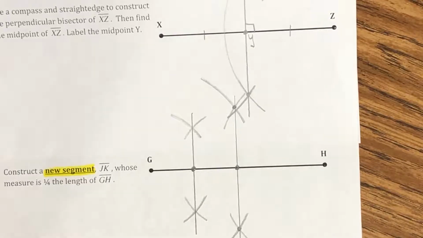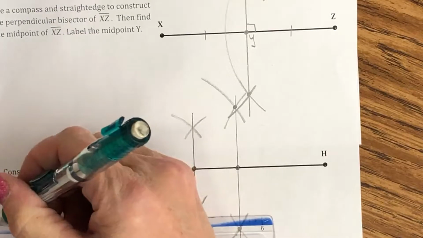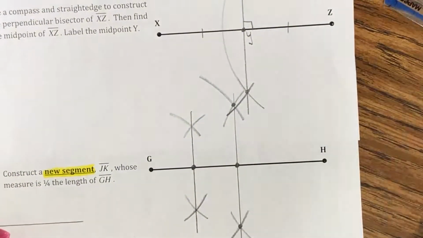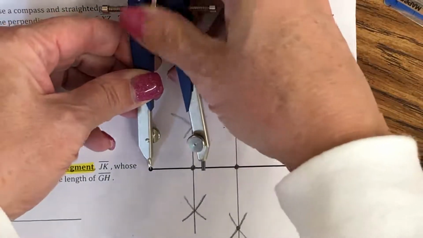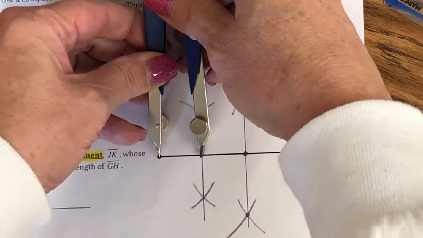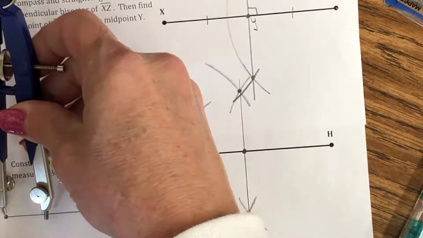I'm going to go ahead and draw my line. So we're going to copy the line segment. Come over here and measure the distance between those 2 points that I need. Got my measurements. I come over here now and I mark that.